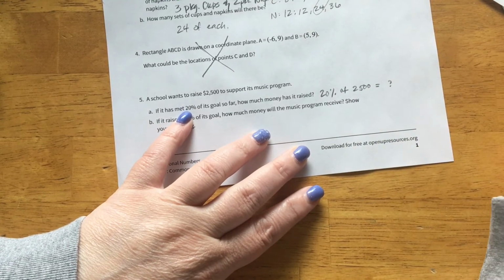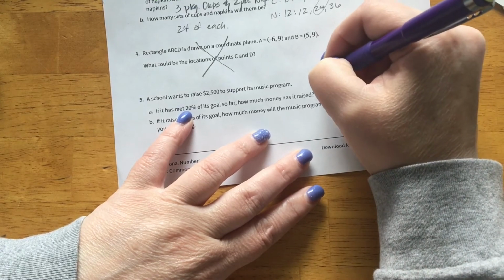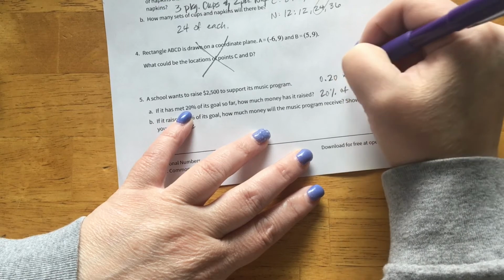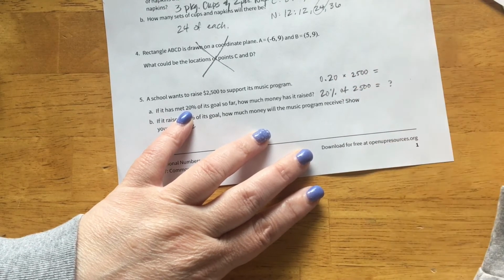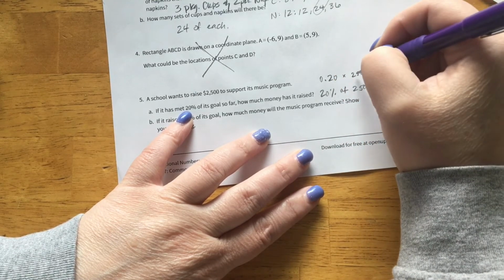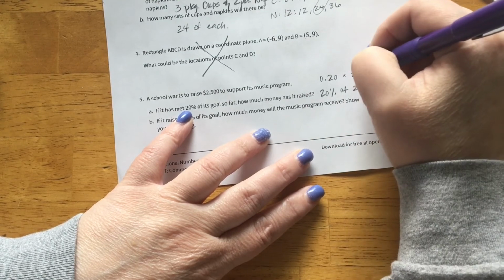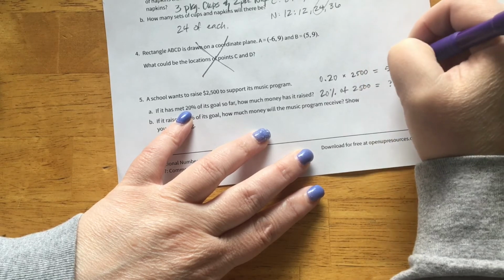Well, I know how to do that because I know how to change these words into math. 20% is 0.20. Of is multiply. And 2,500, of course, you just multiply that out and I get my answer. So what's 2,500 times 0.2? Well, what's 25 times 2? That's 50. But of course I have 2 zeros, right?